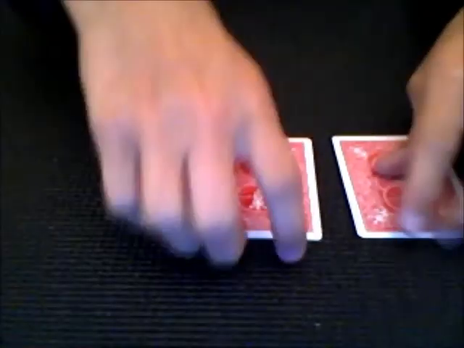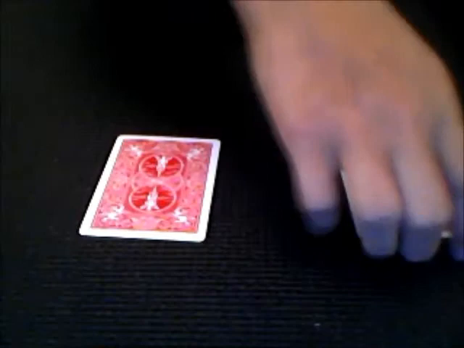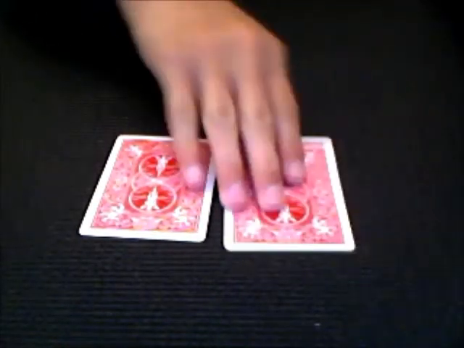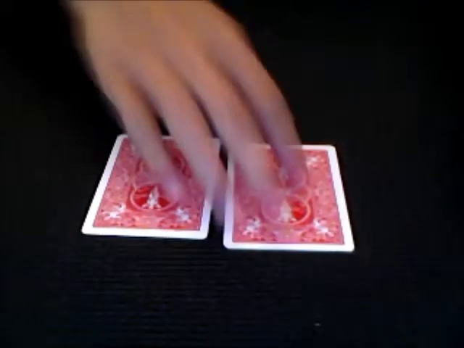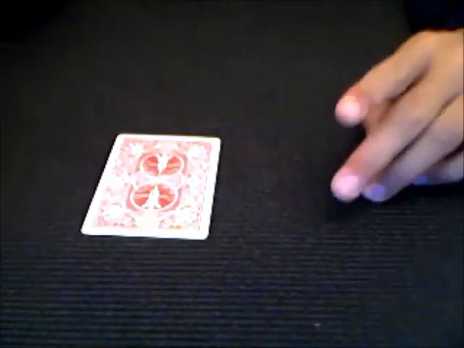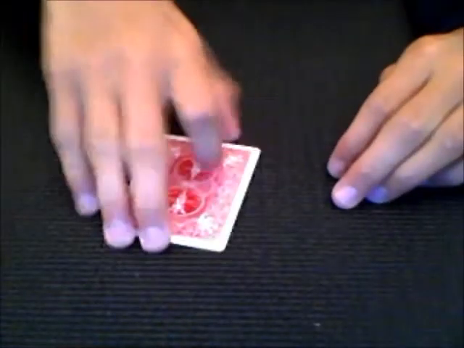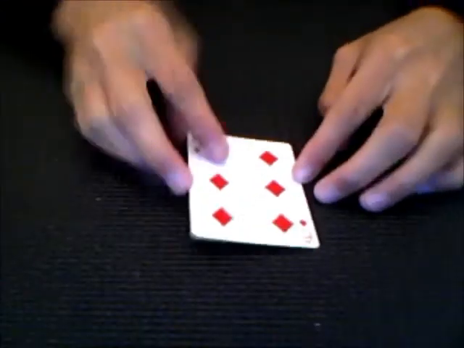Now pick either of these 2 cards. Okay, this one. So we're going to keep it and get rid of this one. Now we're left with the 6 of diamonds. Before I started this trick, I made a prediction and I put it into the box.